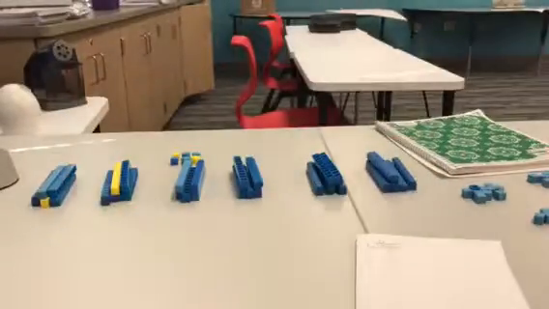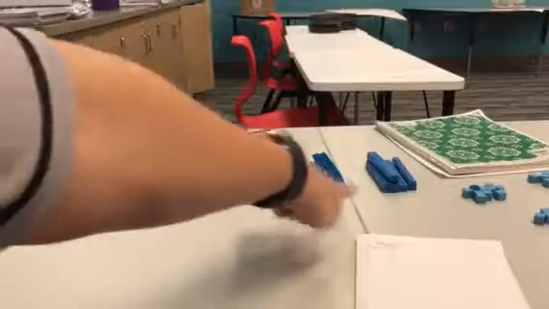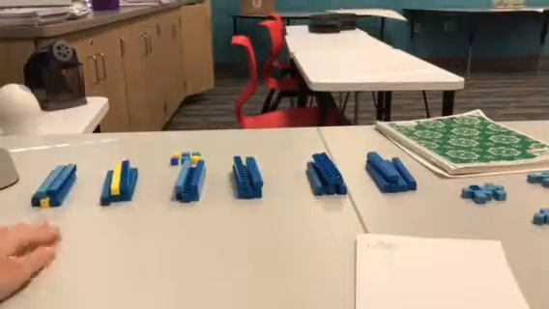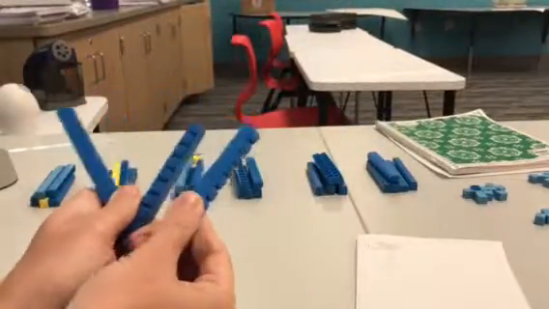Okay, well now if I look, I have my 6 groups and I have equal amounts in them, but I still have 3 tens left over.